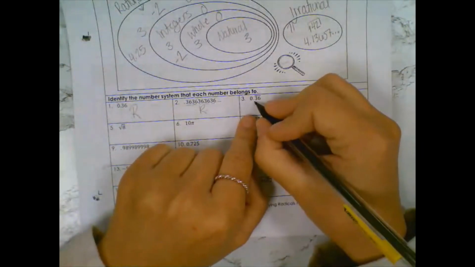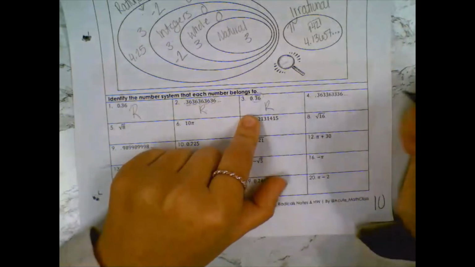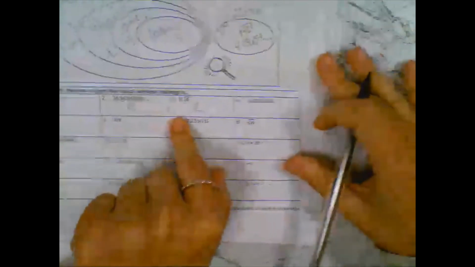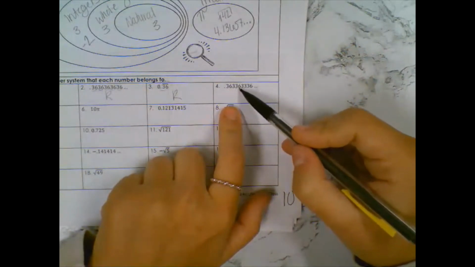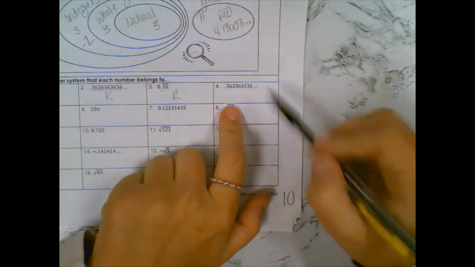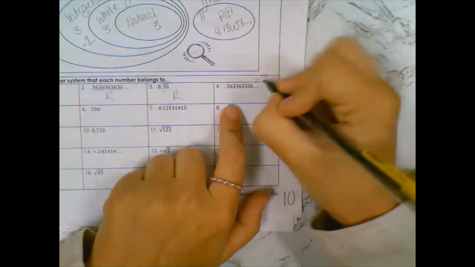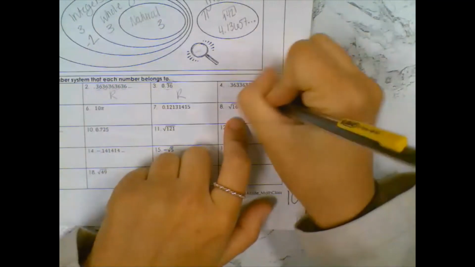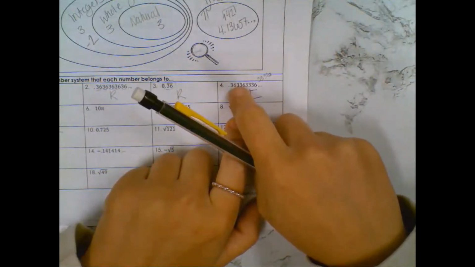Next, this is going to be considered rational as well because we have that bar above it, which means repeating. And then this one, we have a pattern established, 36, 336, 3336, dot, dot, dot. Now, technically, I know what could come next, 33336, but this is considered irrational because it's a pattern, not repetition. We would have to see 3636 over and over again.